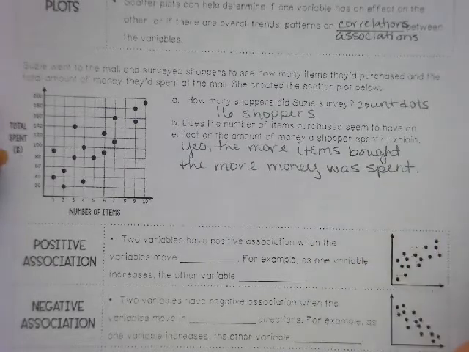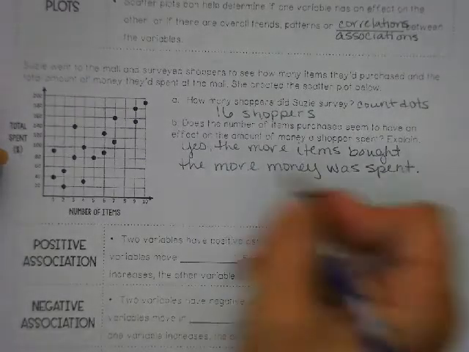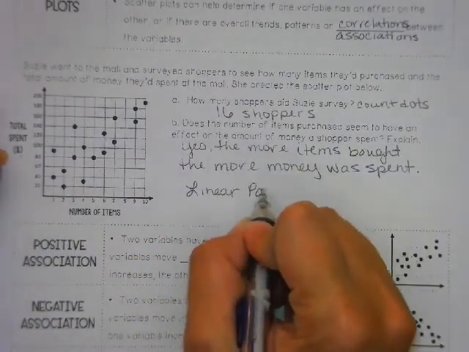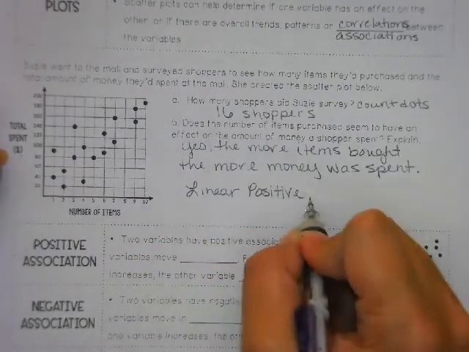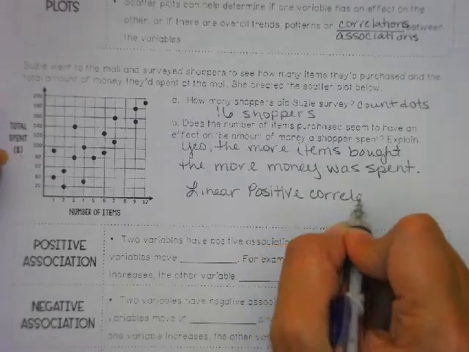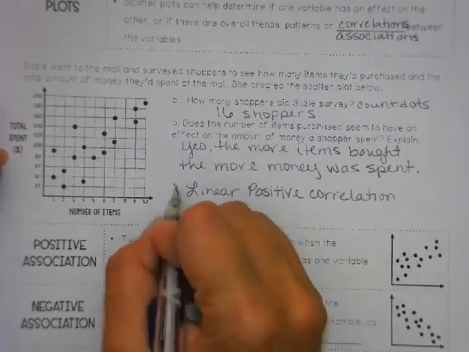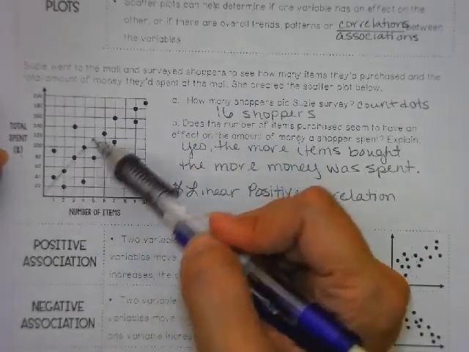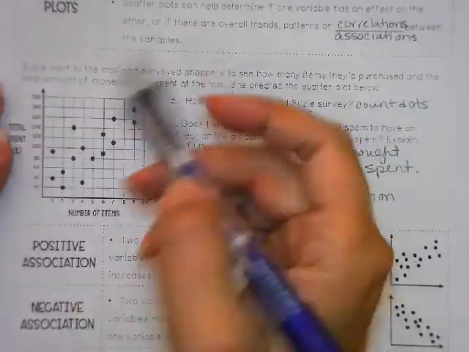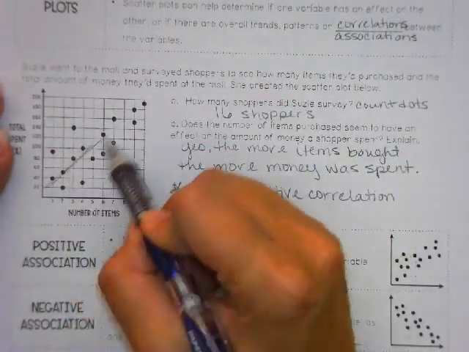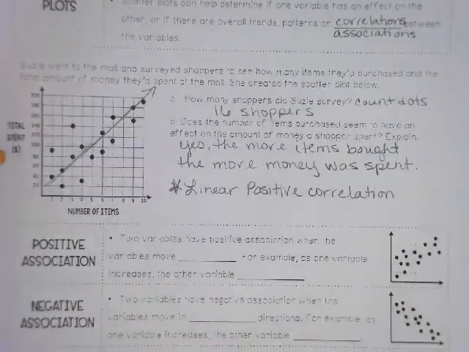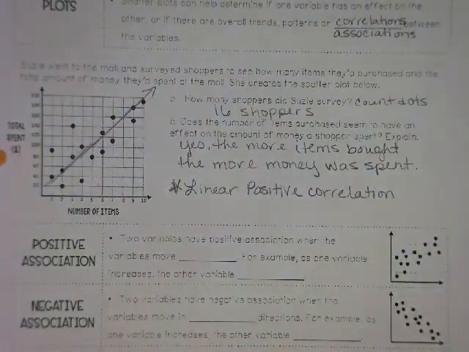Okay, this is going to be what we call a linear positive correlation or association. Okay, linear because you can see that for the most part, we are going up, right? Most of these, it's going up, so it's positive, but it's also, they kind of go on a line, right? Which is what we were talking about with y equals mx plus b.